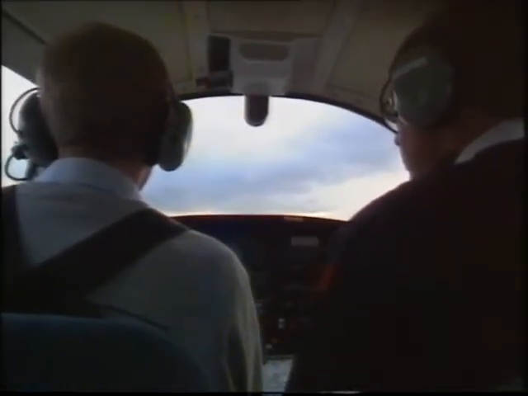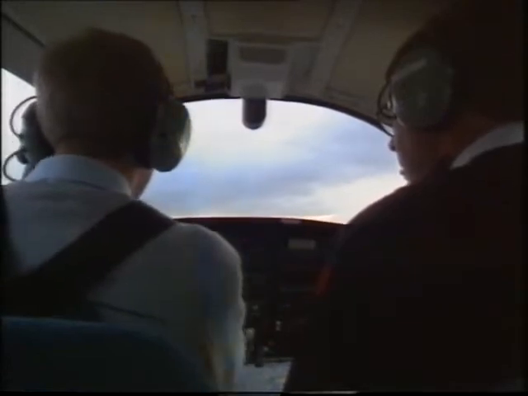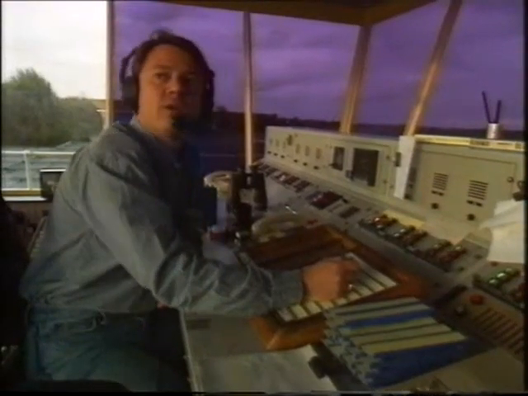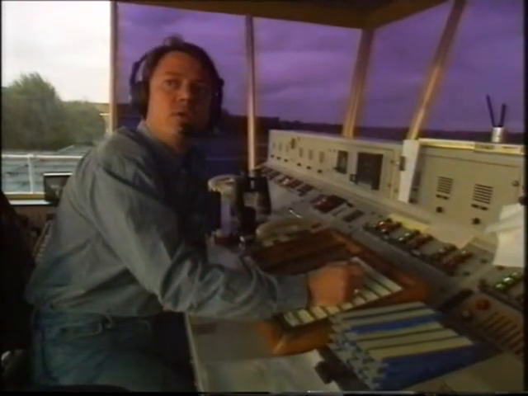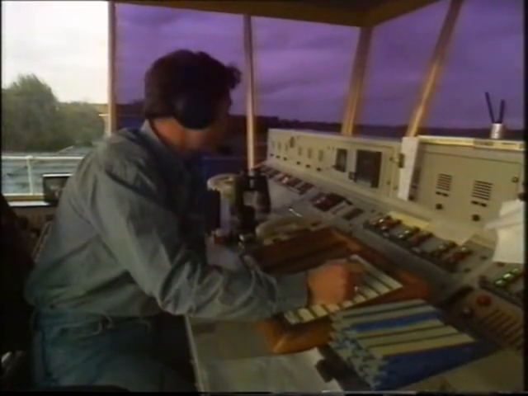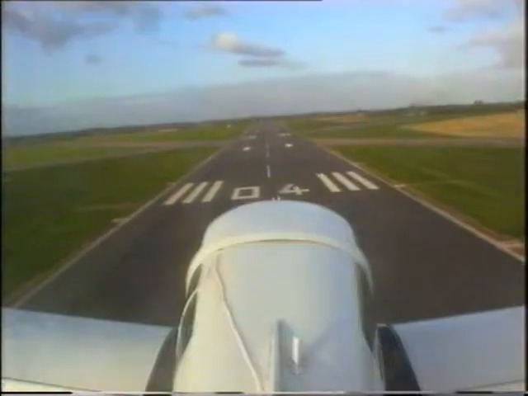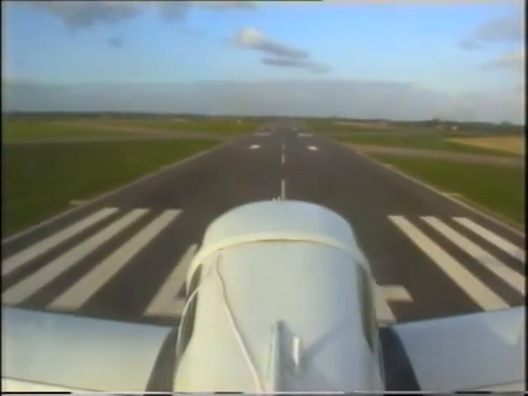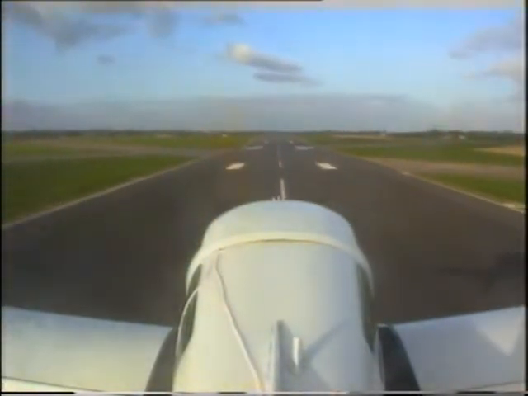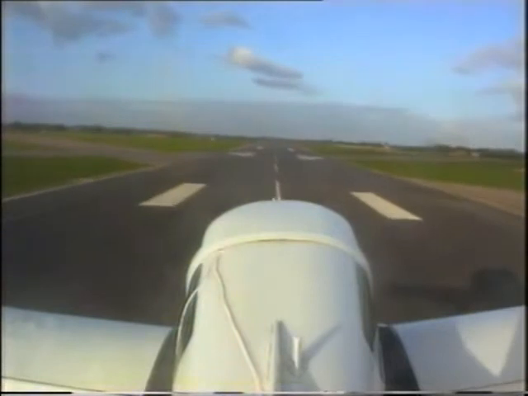Golf Delta Yankee, Cranfield Tower, clear to land runway 04, surface wind 04 Z degrees at 18 knots. Good navigators are made, they're not born. It takes several hours of practice before you will feel entirely confident on your own, and never be afraid to admit that you're lost to air traffic control.